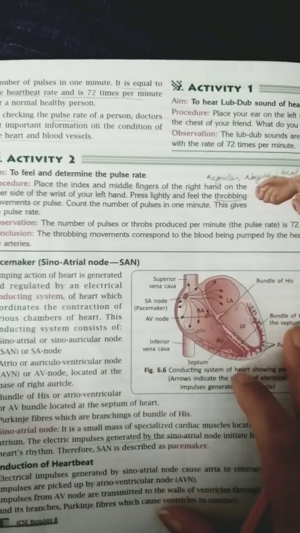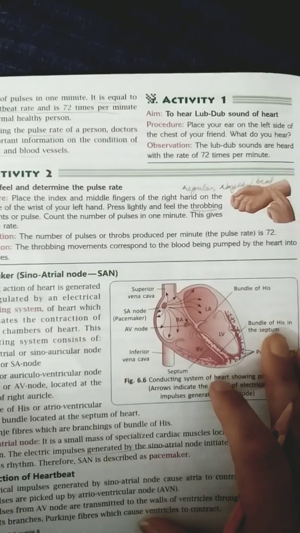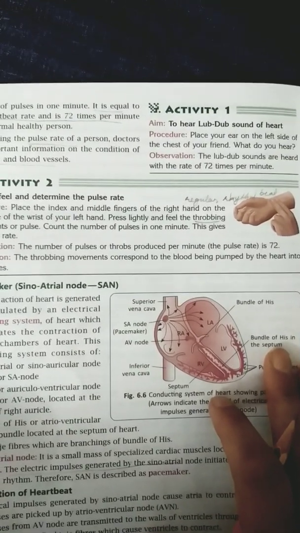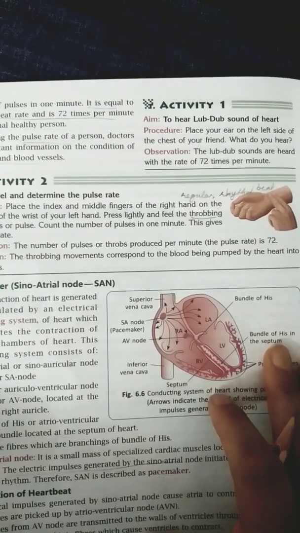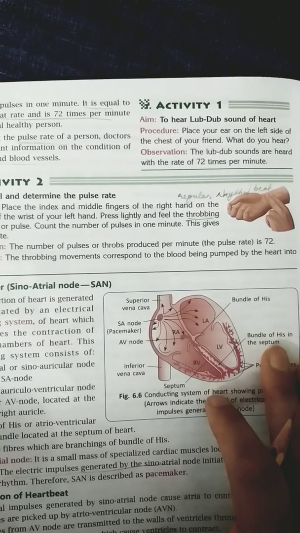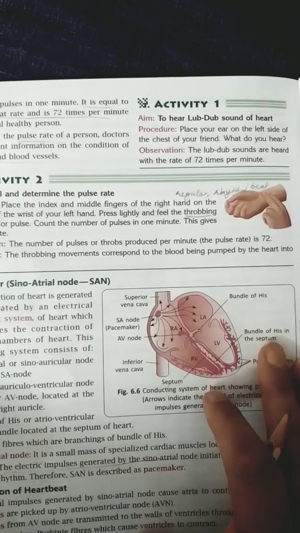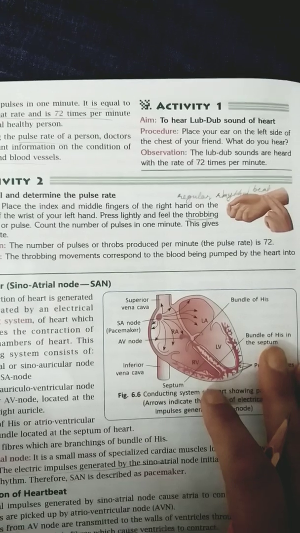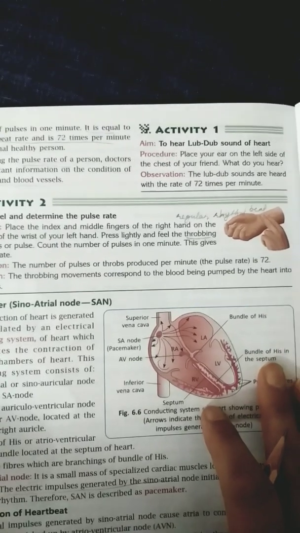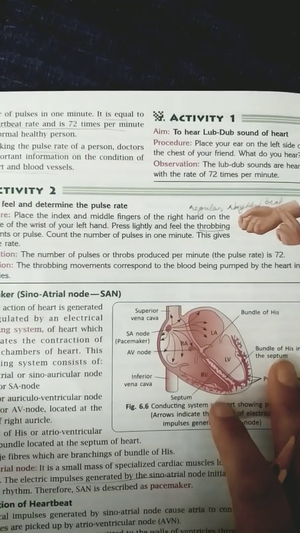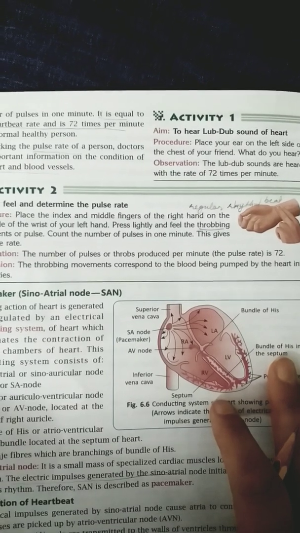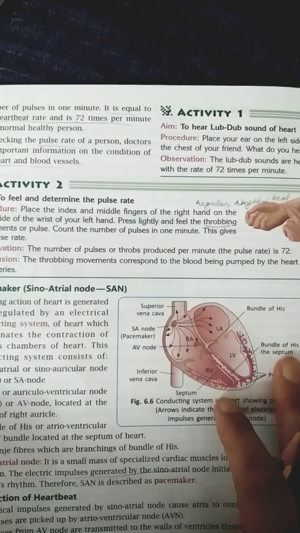We will start with activity number 1 and 2. Here in activity number 1, the aim is to hear the lub dub sound of the heart. We have read that whenever there is a systole and diastole process, the heart makes a lub and dub sound. So to check it, we place our ear on the left side of the chest of our friend, and then we check the heartbeat.